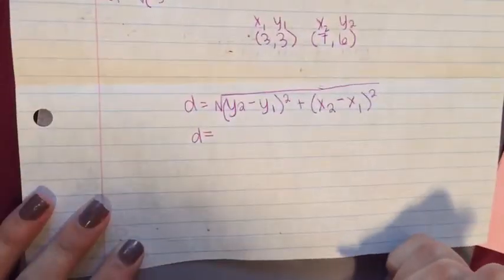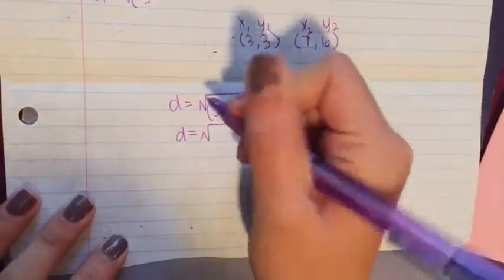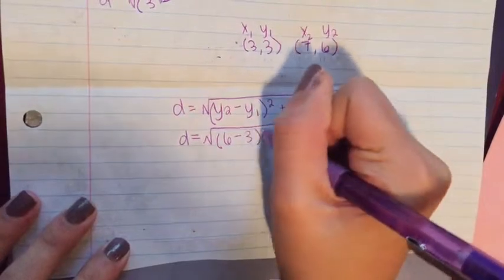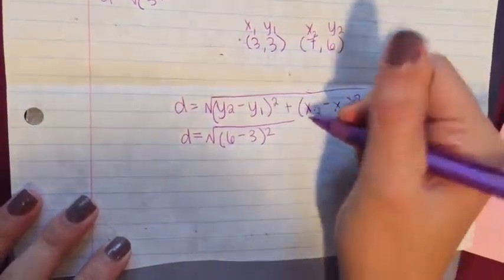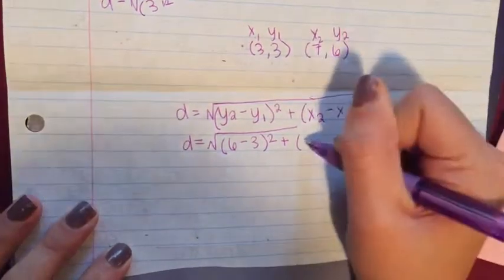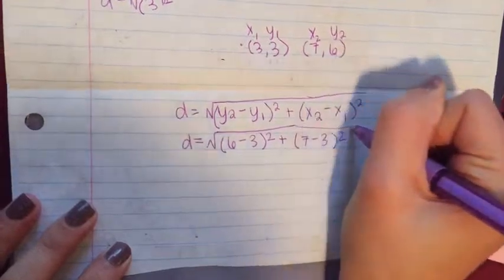Now what we do is substitute them into our formula. So I'm plugging in 6 minus 3 and squaring it for y2 minus y1 squared. And you add that to x2 minus x1, which is 7 minus 3, and you square that as well.